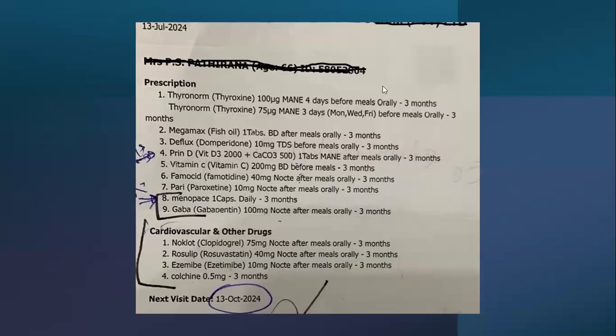Just see the prescription and tell me. This patient has hypertension, ischemic heart disease and hypothyroidism, and normal blood pressure. What do you think about this prescription?